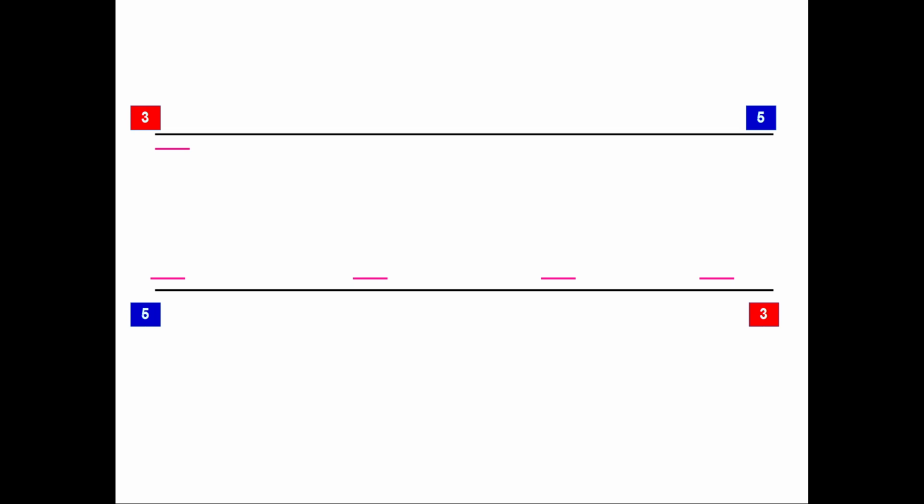Now let's look at this structure of the DNA. The 3' end has been shown with the red color and the 5' end has been shown with the blue color. If the replication bubble is moving from the left to the right, we find out that the leading strand will be synthesized on the top strand. So that is one primer.